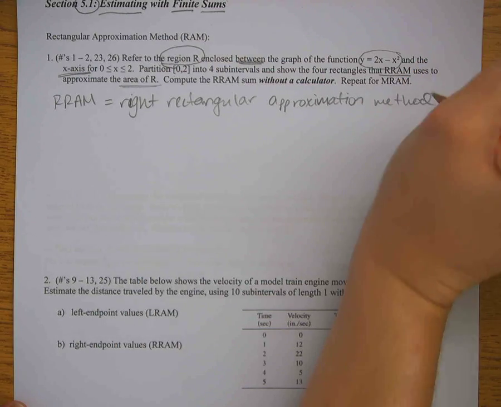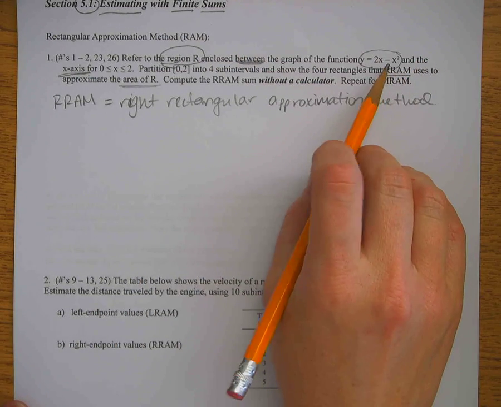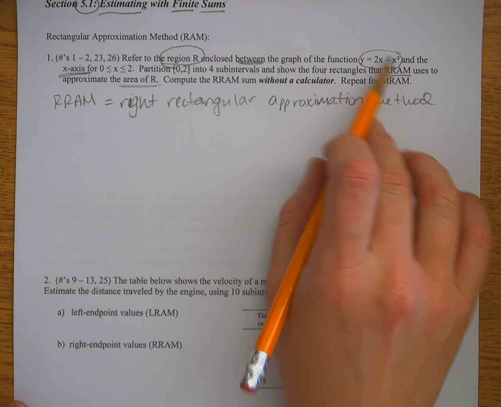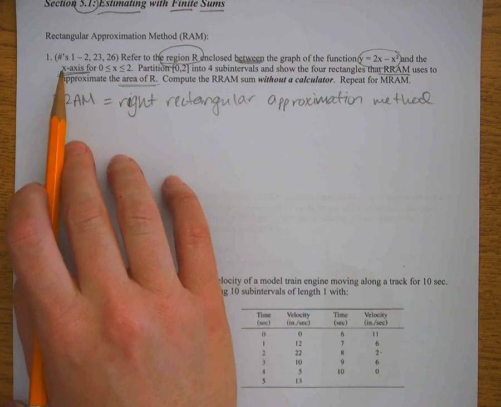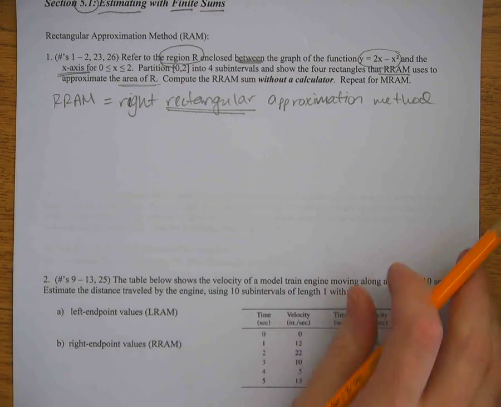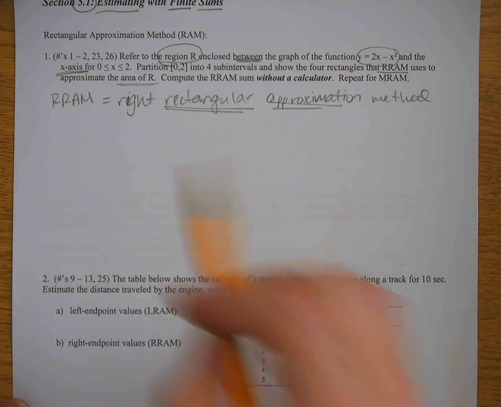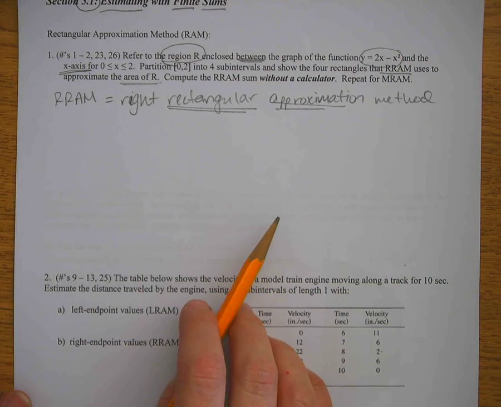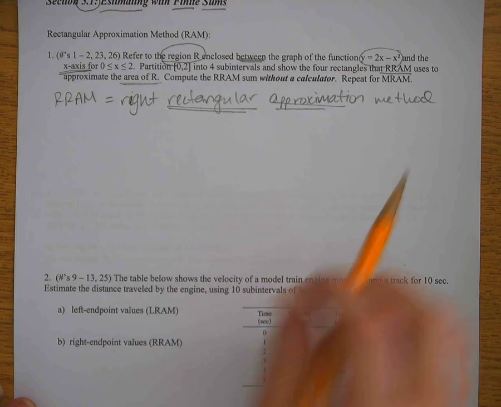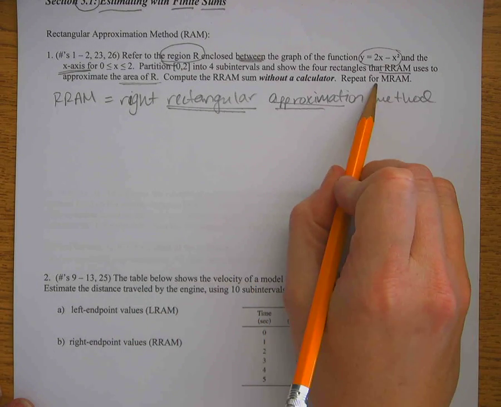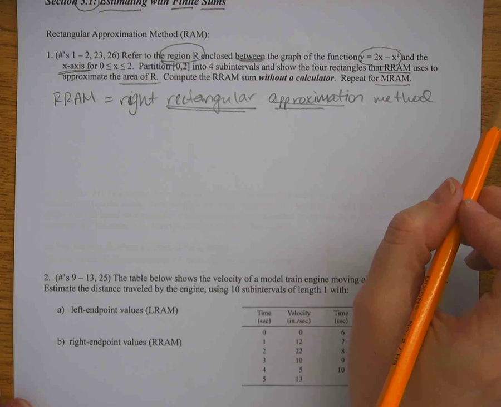Because here's the thing. We have no known formula for this shape formed by this curve and the x-axis. So instead we're going to use some rectangles to approximate the area under that curve, between that curve and the x-axis. Before I do that, I just want to show you that it asks you to then repeat that process for MRAM.